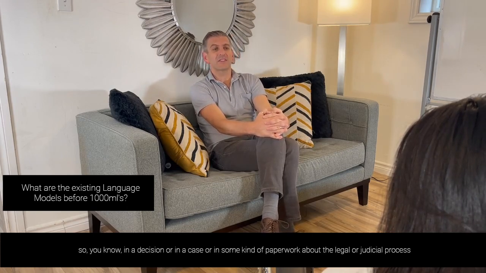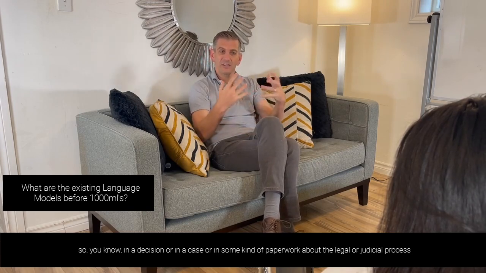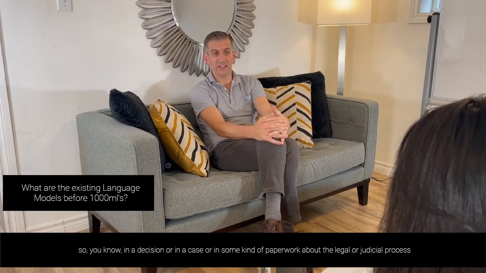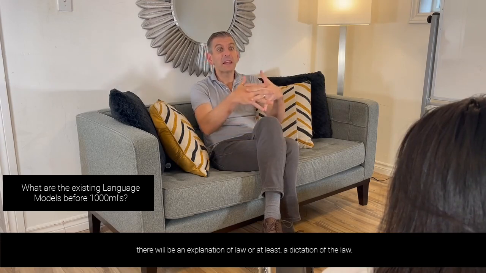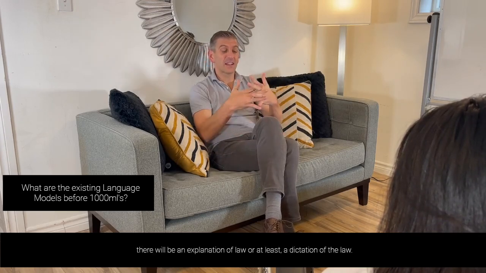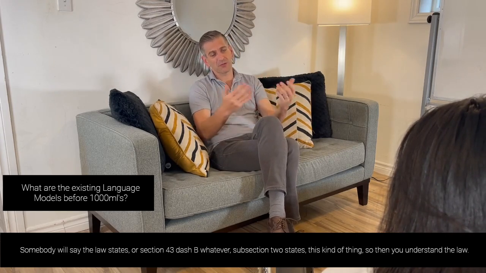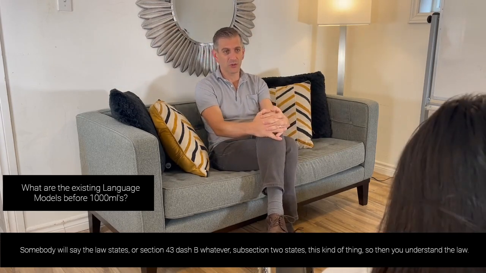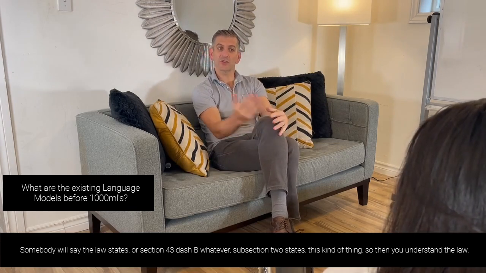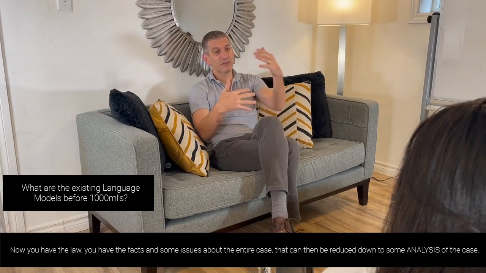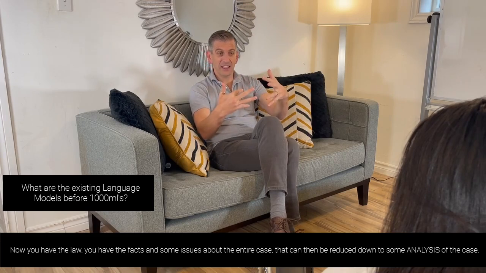So, in a decision or in a case or in some kind of paperwork about the legal or judicial process, there will be an explanation of the law, or at least a dictation of the law. Somebody will say the law states, or section 43-B, whatever, subsection 2 states this kind of thing. So then you understand the law. Now you have the law, you have the facts and some issues about the entire case.